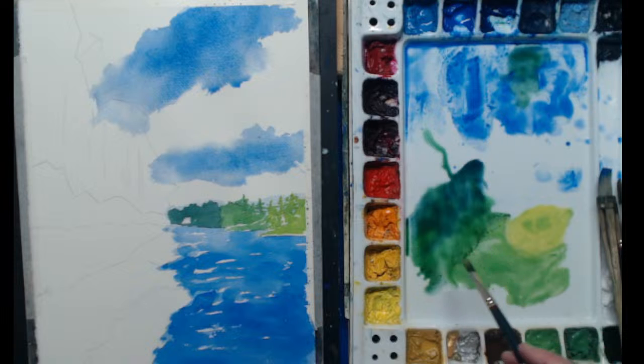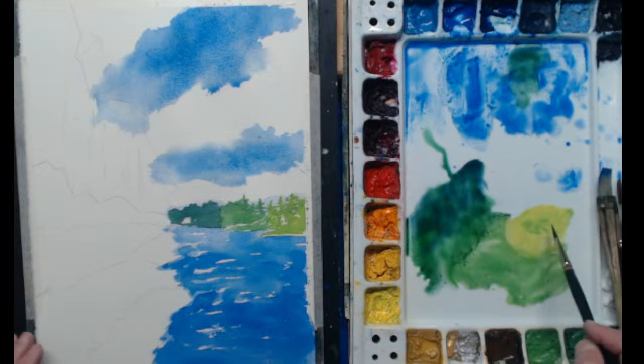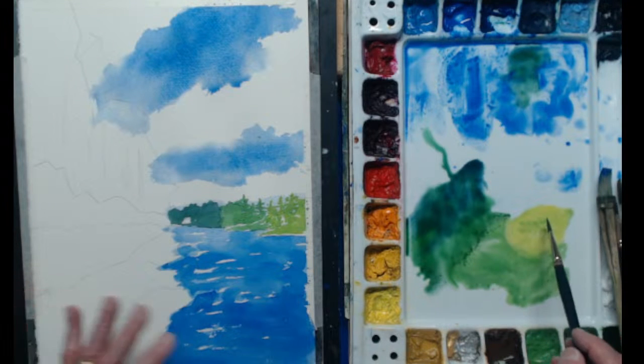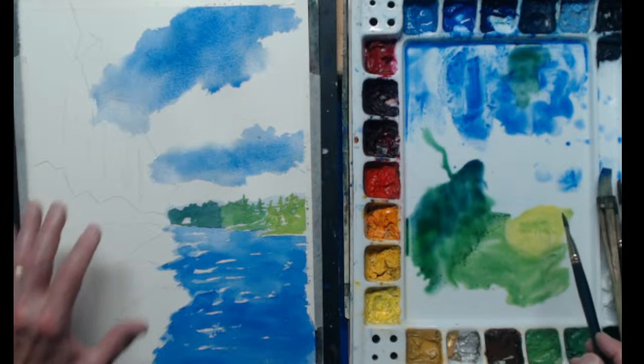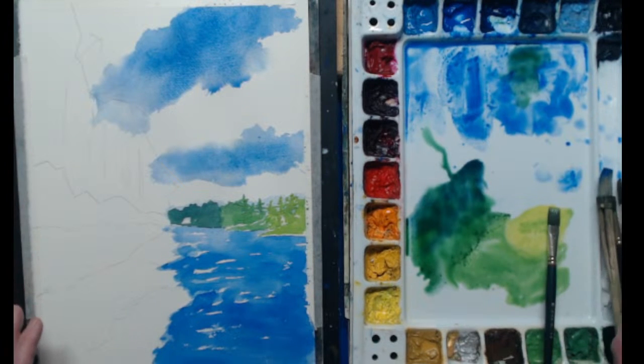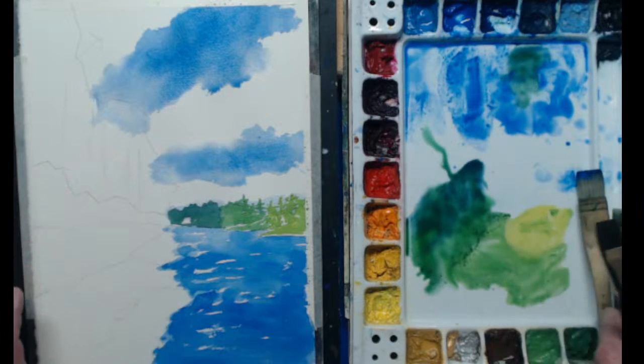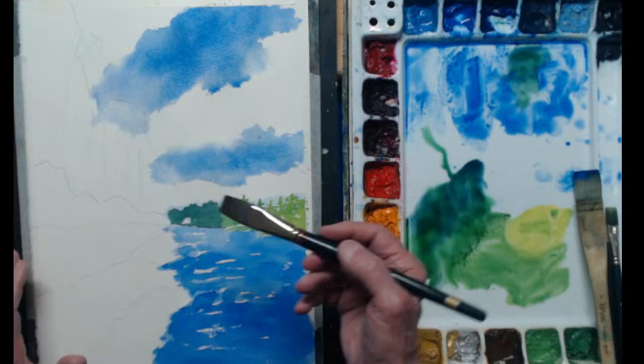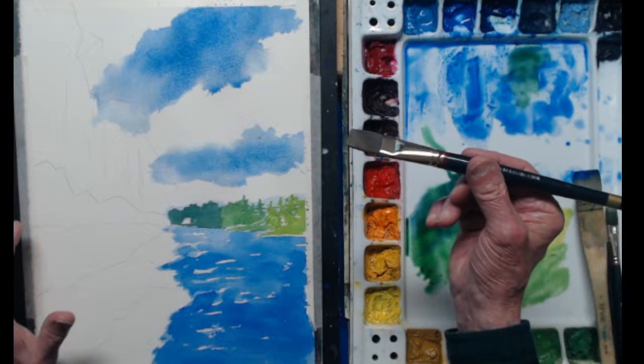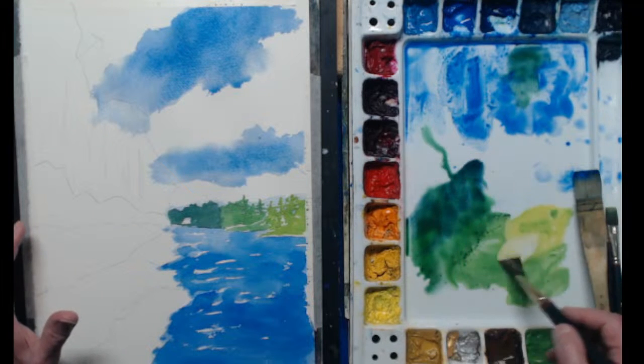Okay, all right. I'm going to let that dry a little bit before I do anything else with it. I'm going to work on this tree mass over here. I'm going to change brushes now. It's a little bit bigger area, so I'm going to go into a larger brush. I'll use a 3/4 inch Holbein synthetic.